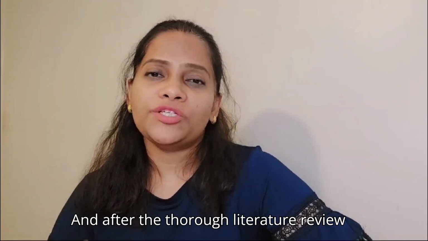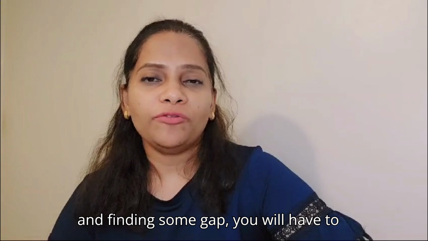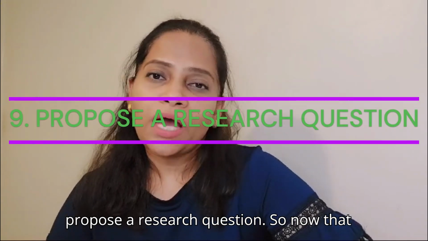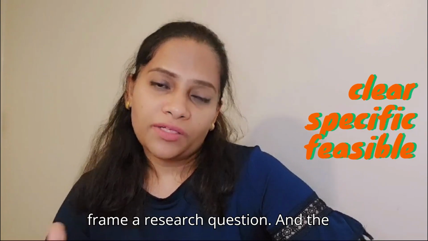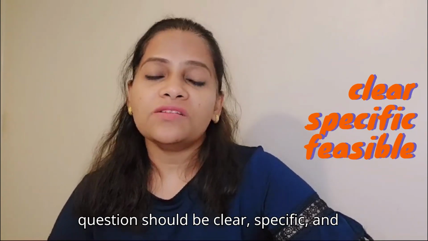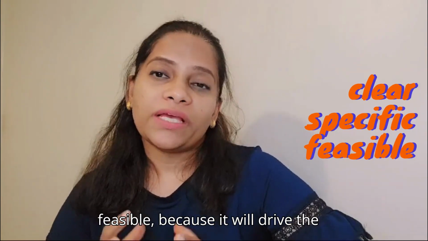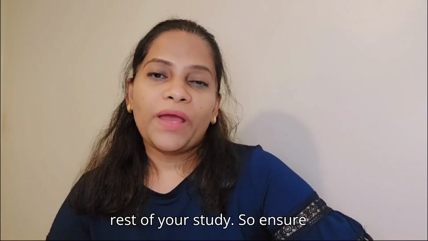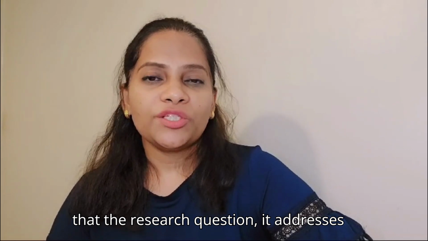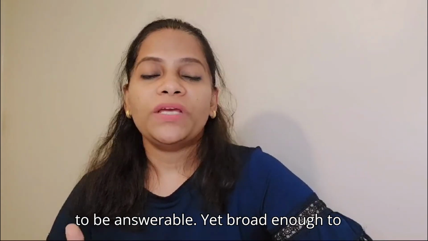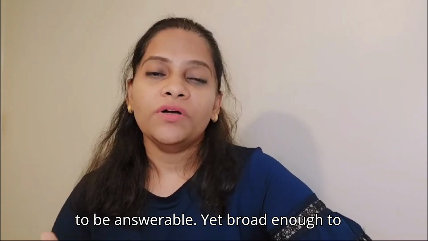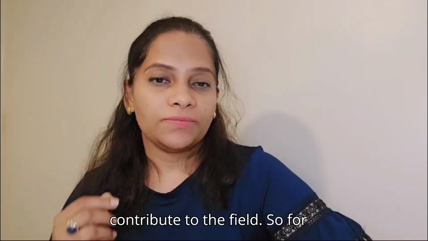And after the thorough literature review and finding some gap, you will have to propose a research question. So now that you've identified the gap, it's time to frame a research question, and the question should be clear, specific, and feasible, because it will drive the rest of your study. So ensure that the research question addresses the gap directly, and it is focused enough to be answerable yet broad enough to contribute to the field.